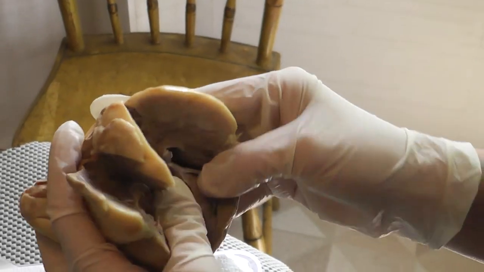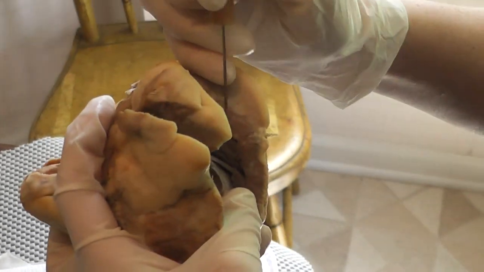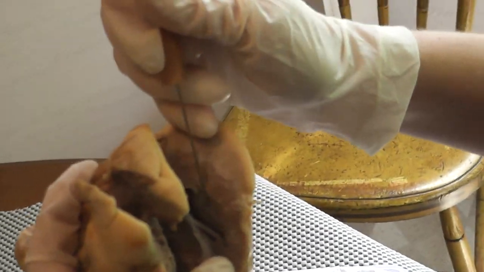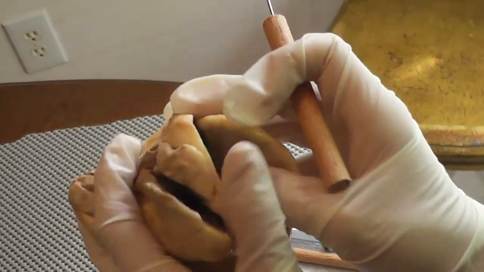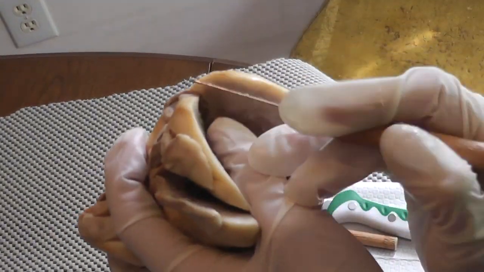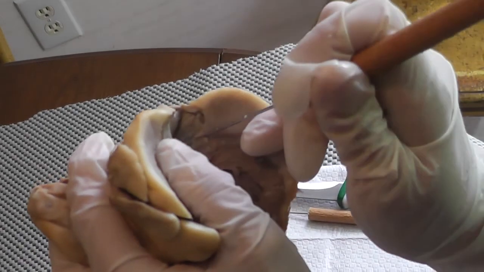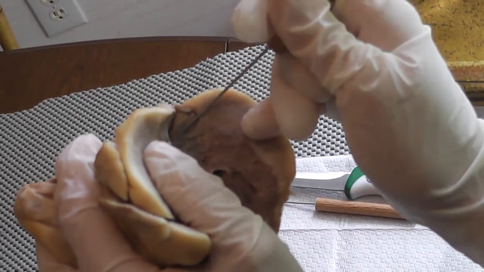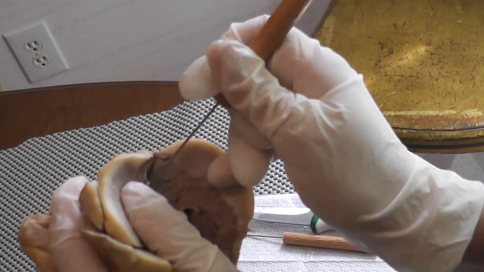You can see trabeculae carneae really well over here, these bumpy ridges. Because I cut through the pulmonary trunk right here, you can see these flaps of tissue are called the pulmonary semilunar valve. There it is.